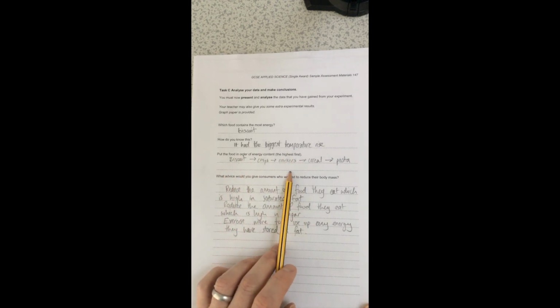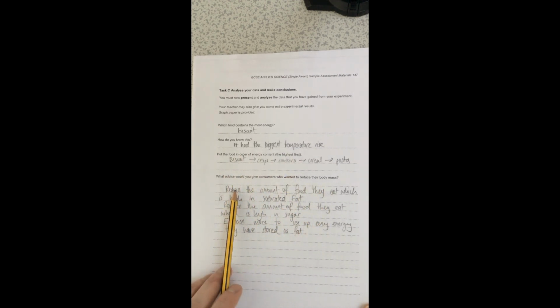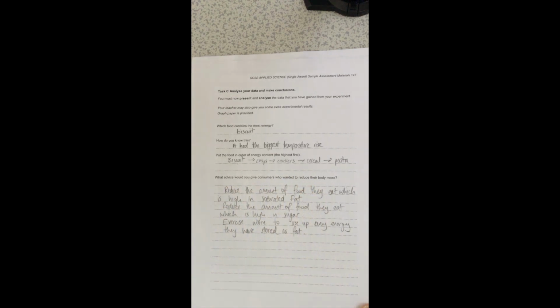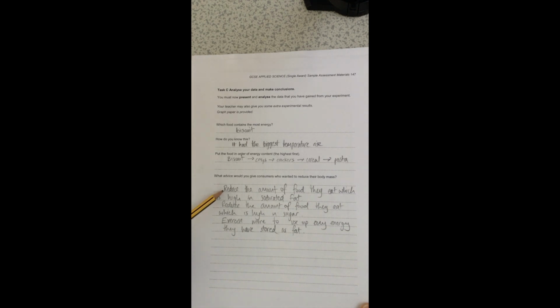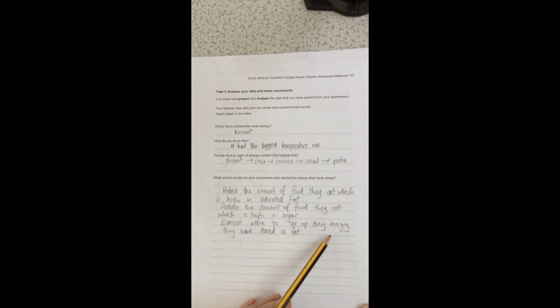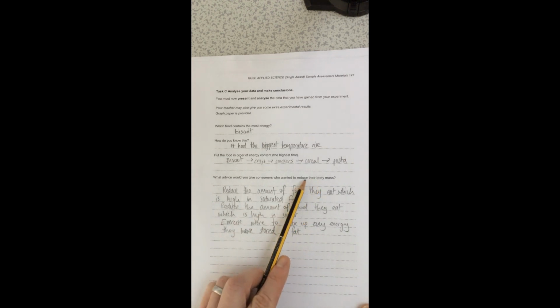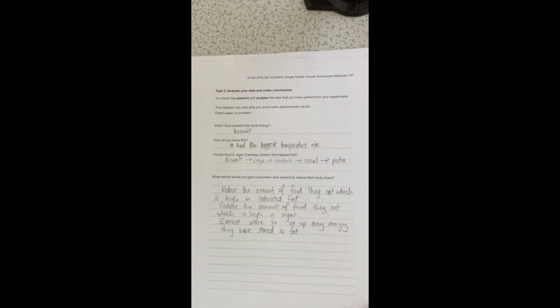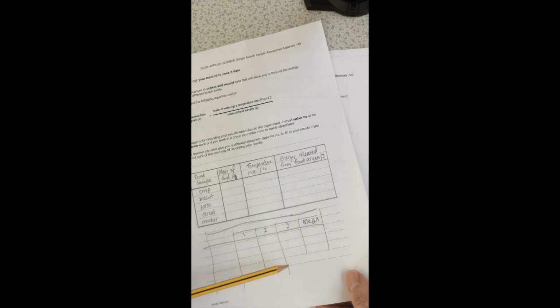Then, using the information you've collected, they may ask you to apply it to a situation. So now, what advice would you give consumers who want to reduce their body mass? In this example, I'm going to tell people that they should reduce the amount of food they eat which is high in saturated fat, and reduce the amount of food they eat which is high in sugar, because these contain the most energy. I'm also going to advise them to exercise more, to use up any energy that they have stored as fat in the past, and that will allow them to then reduce their body mass. So whichever results you get, you'd have to refer back to it and draw conclusions from the data you've collected.